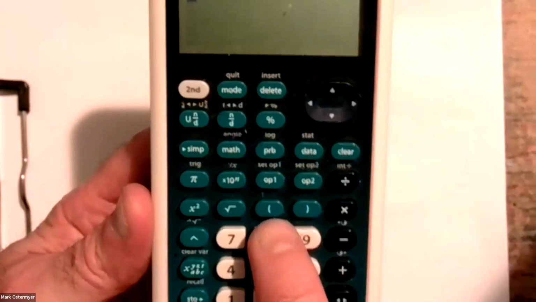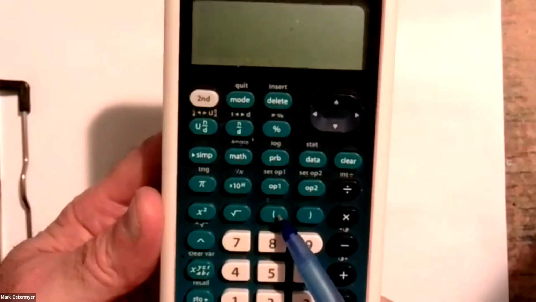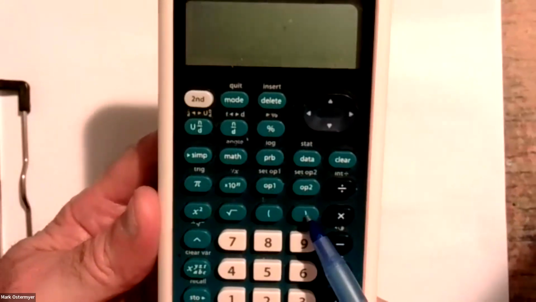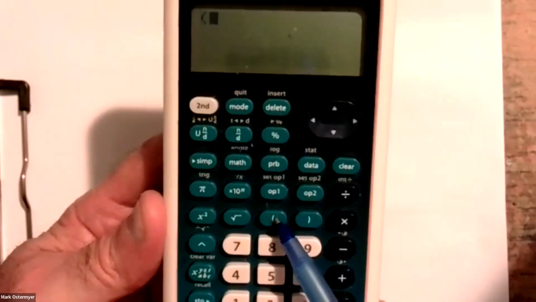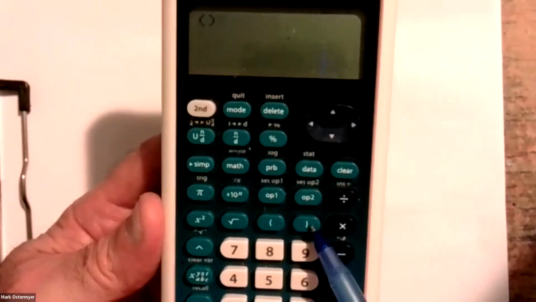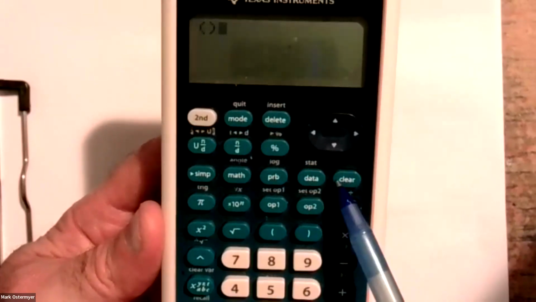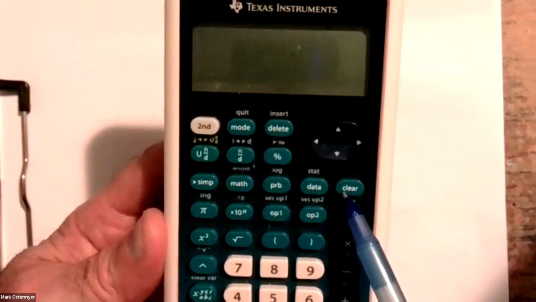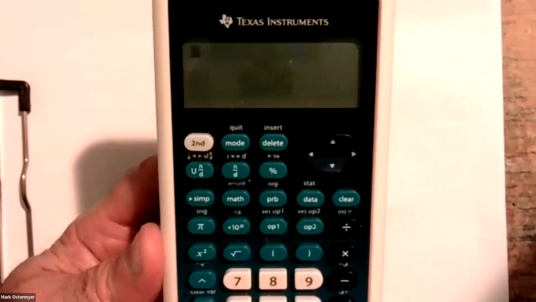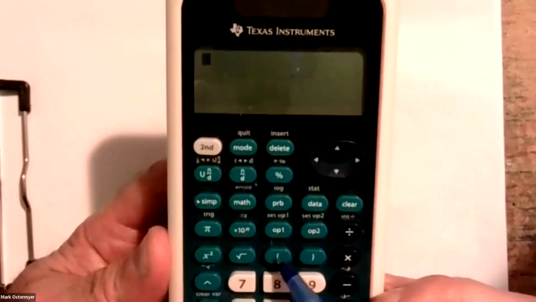Here's my open parenthesis key right here, and here's my closed parenthesis key right here. For every open parenthesis you type, eventually you're going to have to close it off with a closed parenthesis. So you always have to have a balance between your parentheses here. All right, so how would we type this in? I would have an open parenthesis here.